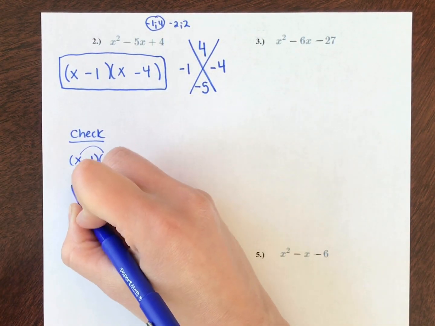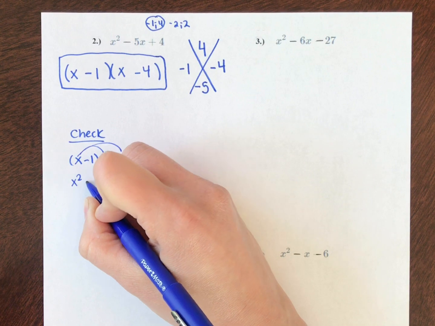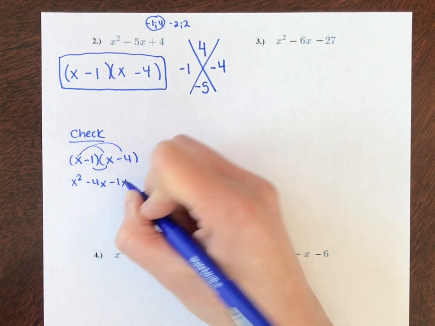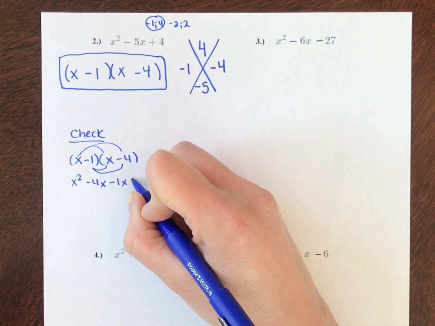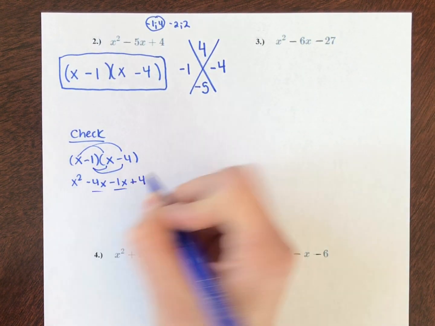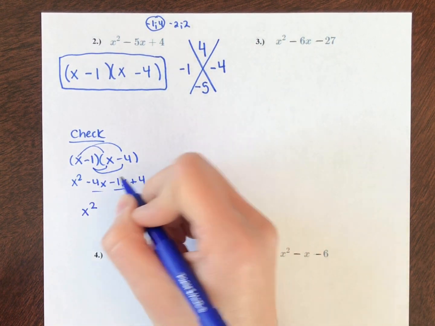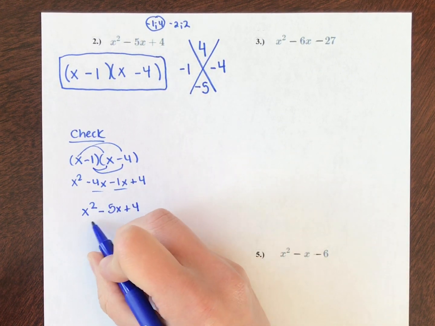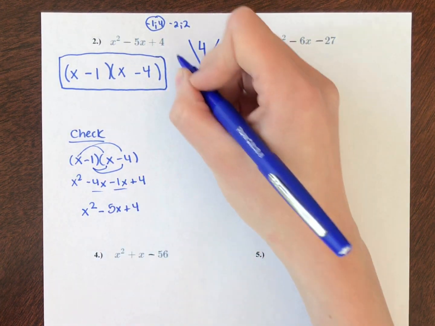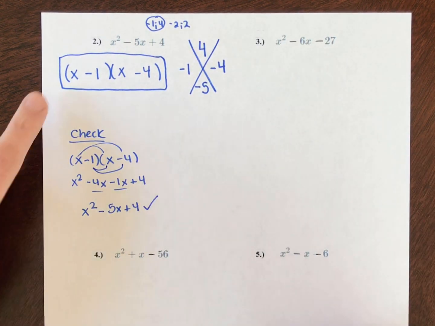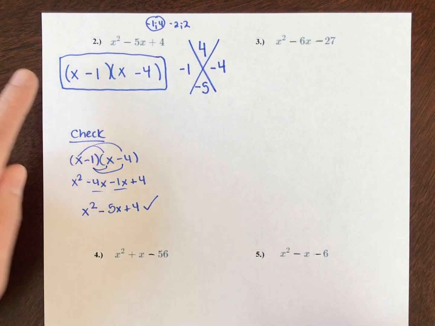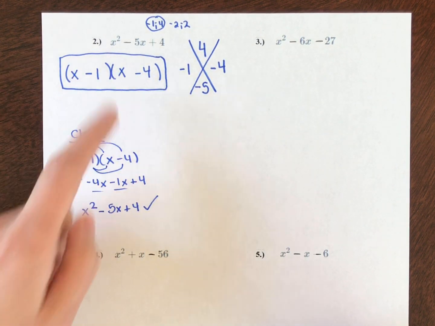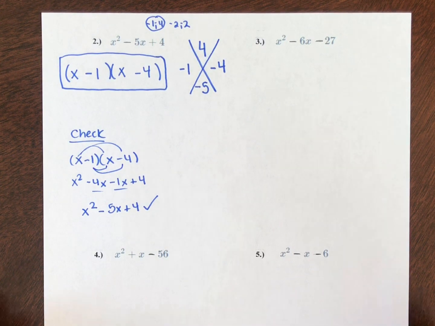So x times x is x to the second. x times minus 4 is minus 4x. Negative 1 times x is negative 1x. And negative 1 times negative 4 is a positive 4. If I combine like terms, I get x to the second, negative 4 minus 1 is a negative 5x, plus 4. x squared minus 5x plus 4 is what I started with, so this answer is good. Again, you could have written it as x minus 4 and x minus 1. The order doesn't matter. What matters is that the signs are with the correct numbers.